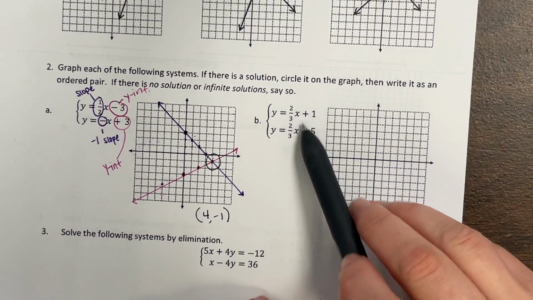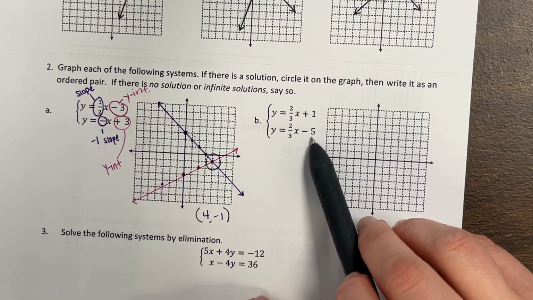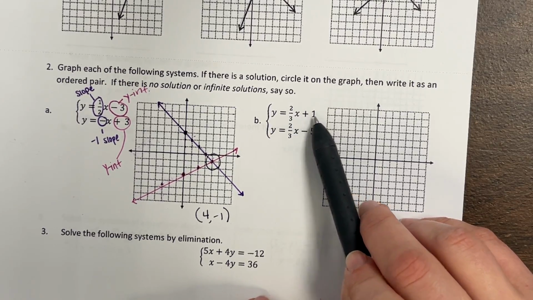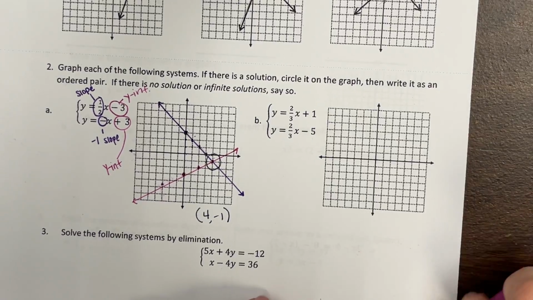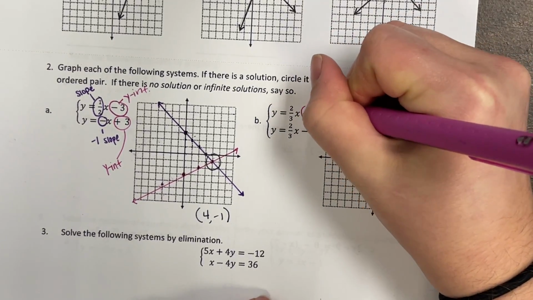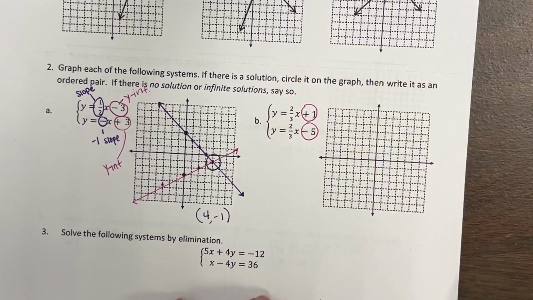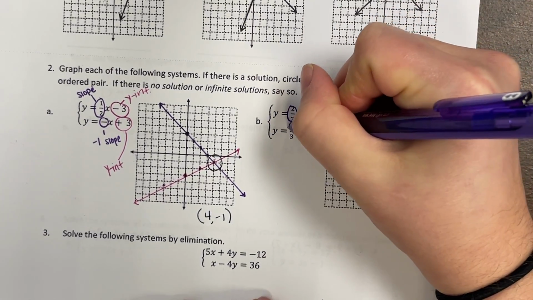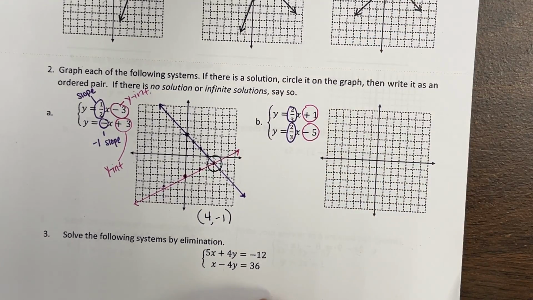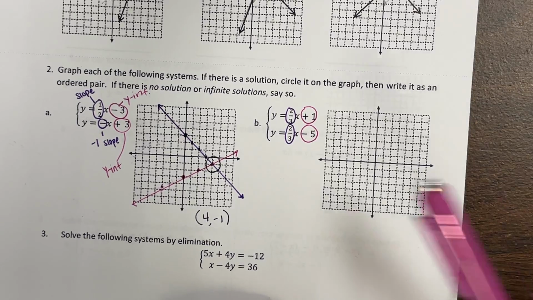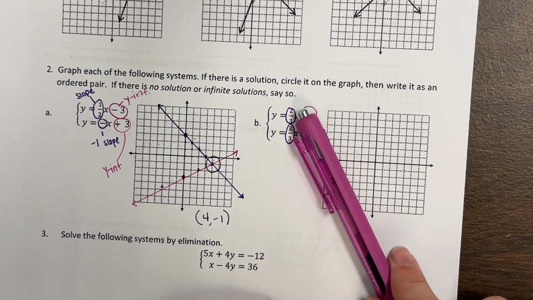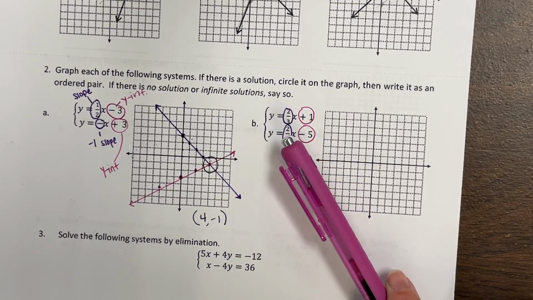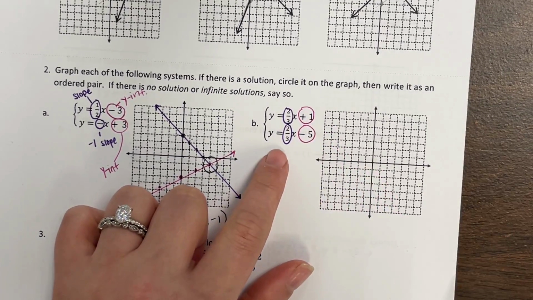2b, we need to graph these lines. First, we have to make sure, are they in slope-intercept form? They are, because it's y equals mx plus b, so we're ready to go. That is a y-intercept, and here are our slopes. Now I'm noticing their slopes are the same. Knowing that the slopes are the same and their y-intercepts are different, I'm going to anticipate that there's going to be no solution. Their slopes are the same, so these are going to be parallel lines, but let's graph them.